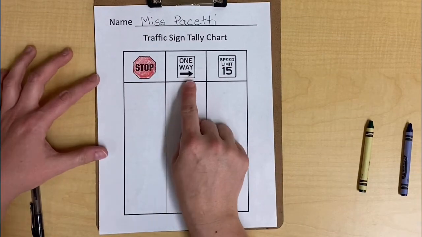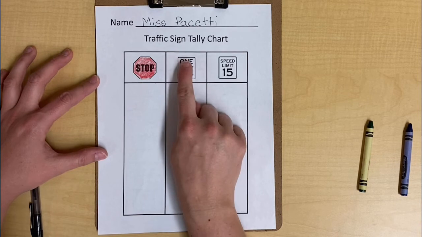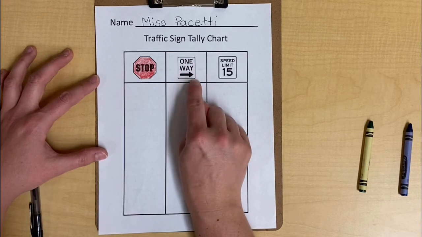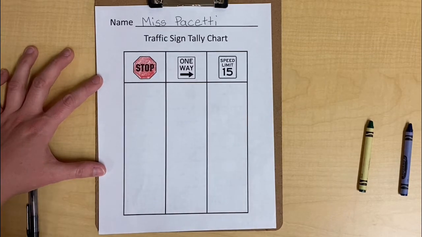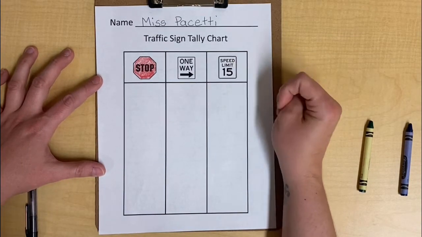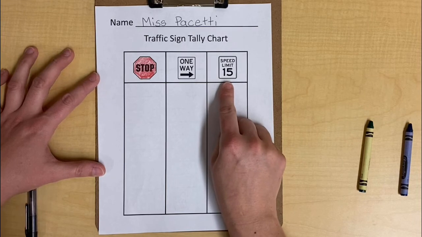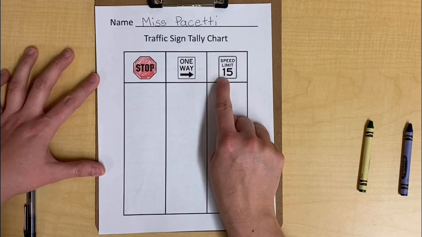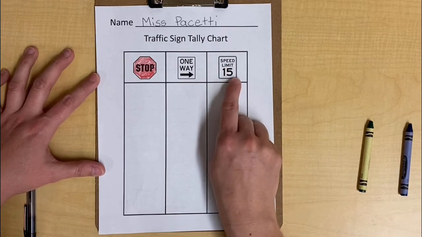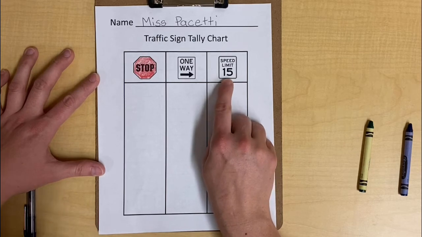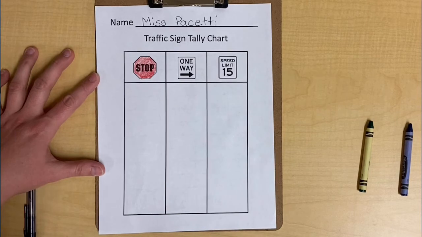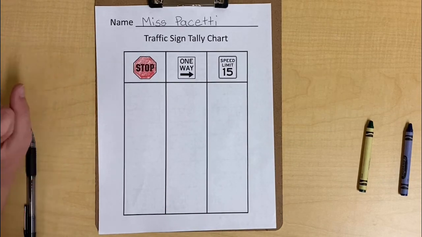Do you remember what this sign is? Yes, that's a one-way sign. So if we see a one-way sign on our hunt, we'll put a tally there. Now this is a speed limit sign. Does anyone know this number? Yes, I see a 1 and a 5. That makes 15. Now, on your hunt, the speed limit sign can have any number. So it could say 15, but if it has a different number, that's okay. You can still put a tally. All right, let's start the hunt.